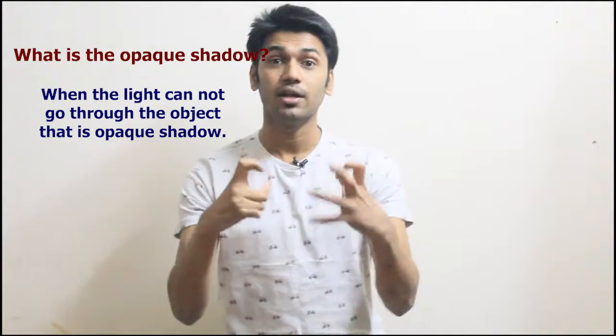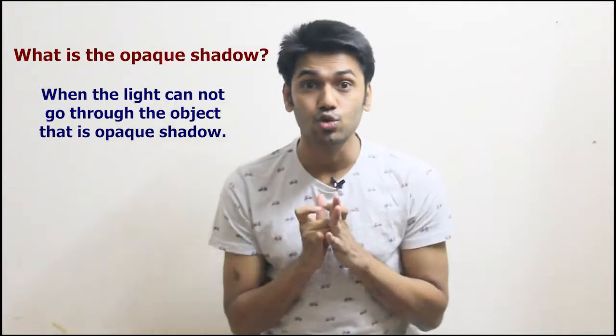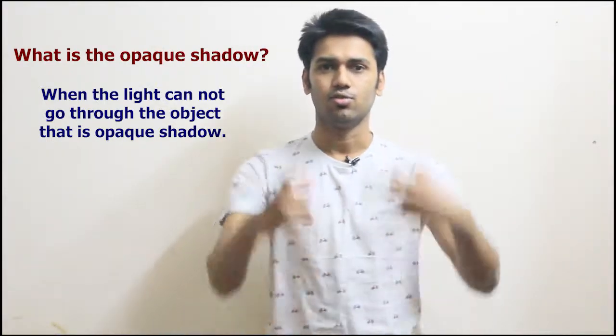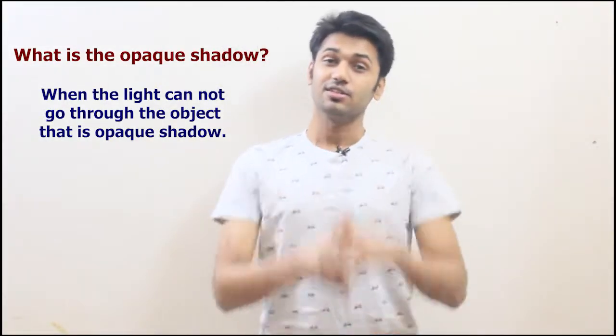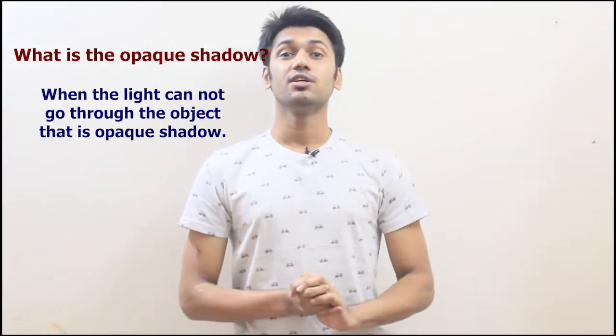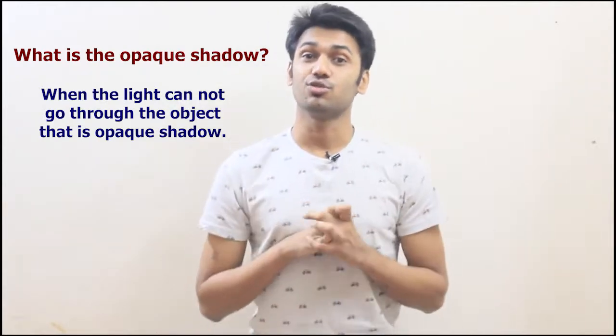That means when light cannot go through the object, we call it the opaque shadow. This is how we teach the student about different types of shadows. Okay guys, so you show them practically, you do it practically, then you define it.